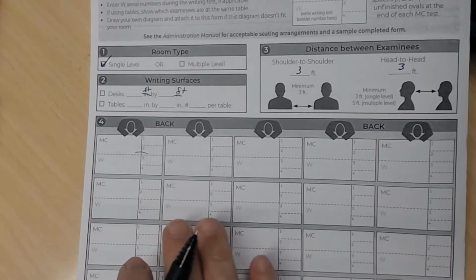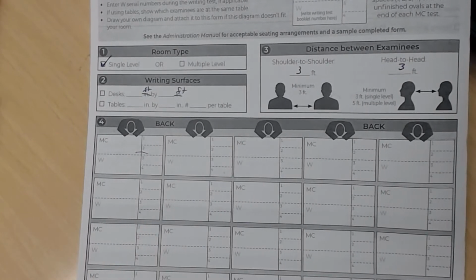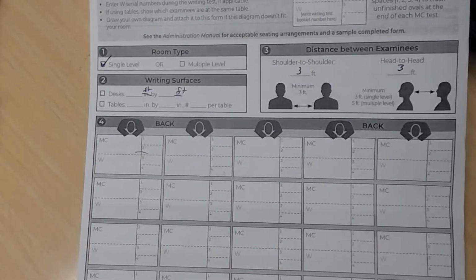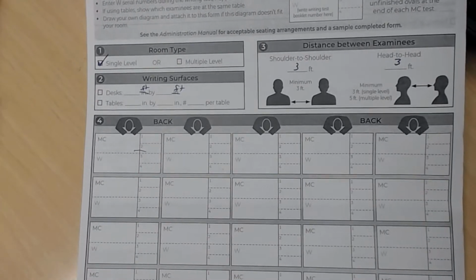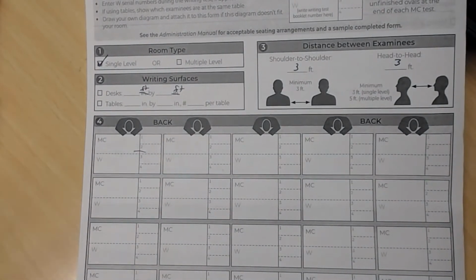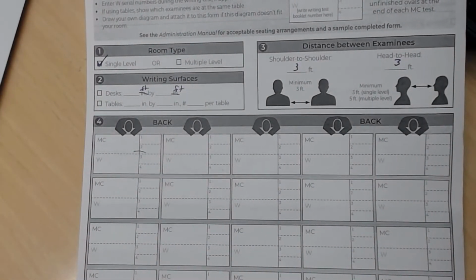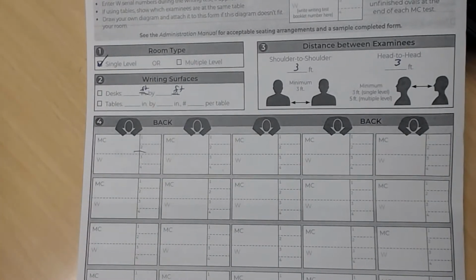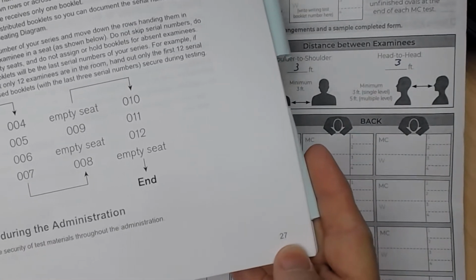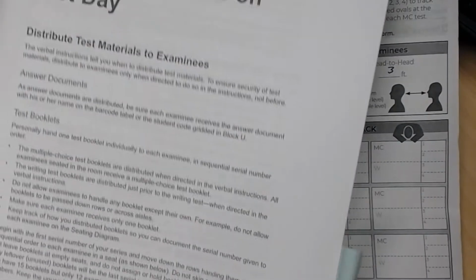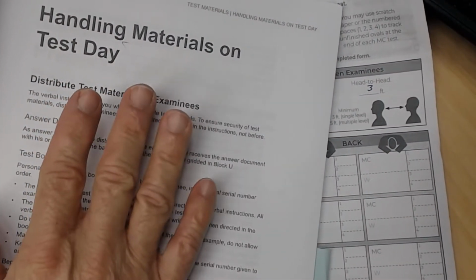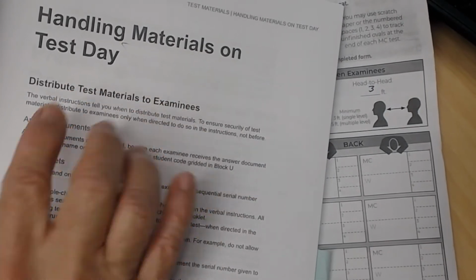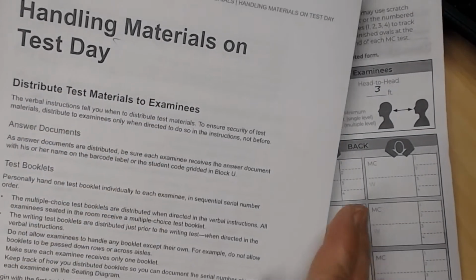Okay, so the room supervisor will need to complete this part here. The room supervisor may complete this part here. So let's first of all talk about how you're going to distribute material. That's going to be on page 27 of the manual. Make sure you have read in advance, this should have been done during training, how to handle materials on test day, so how to distribute test materials.